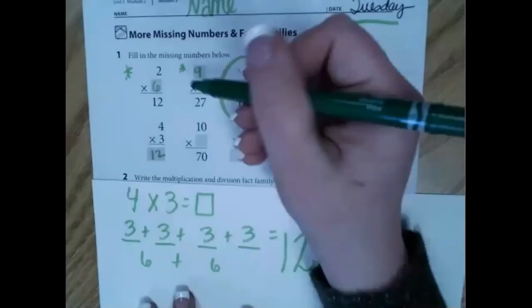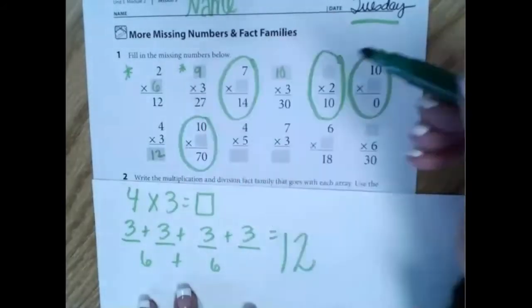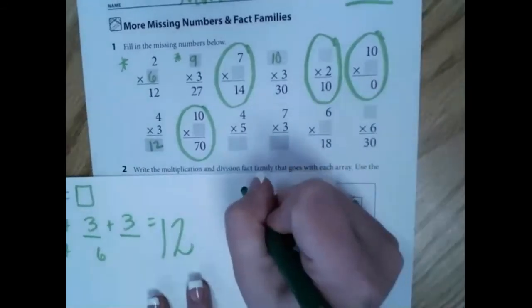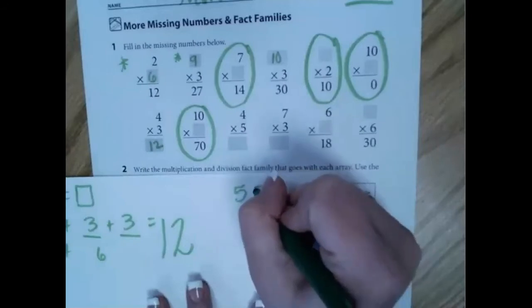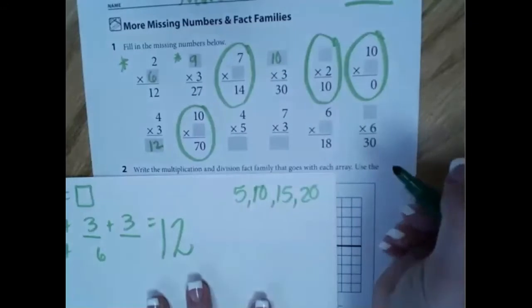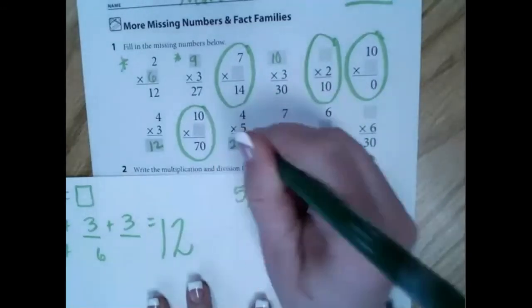Here's another one with 10. Go ahead and do that one on your own. 4 groups of 5. We know that we can count by 5s. 4 times 5, 10, 15, 20. So our answer is 20.